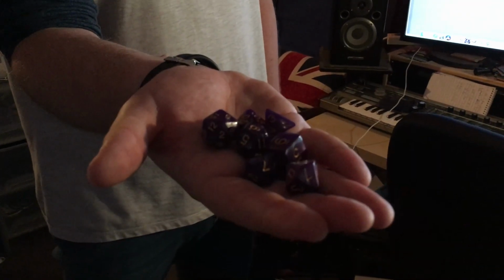Today I'm going to be doing a little bit of a musical experiment, and I'm going to be composing music using chants. And because, as well you know, I'm a huge nerd, I'm going to be using D&D dice rolls.